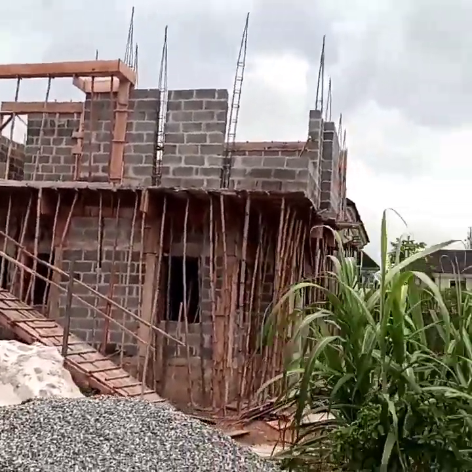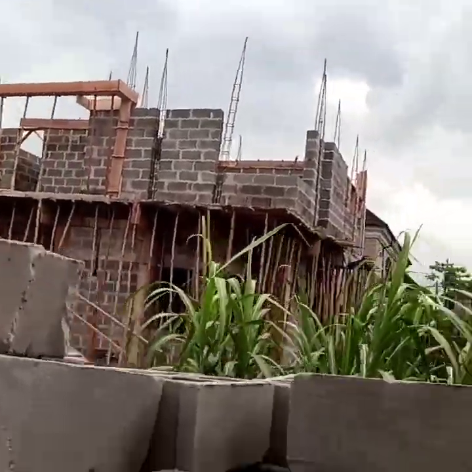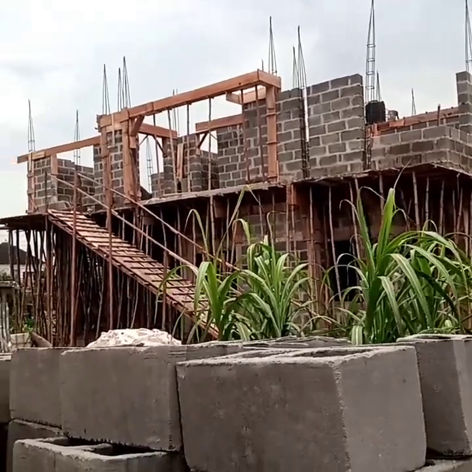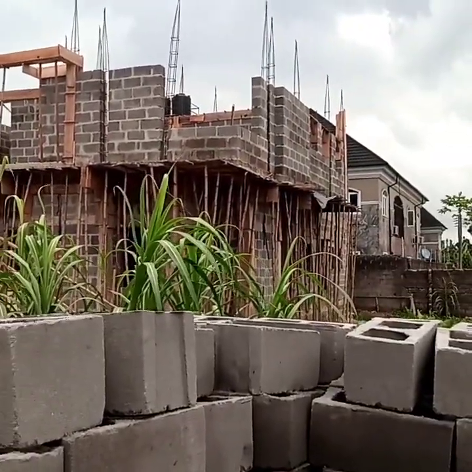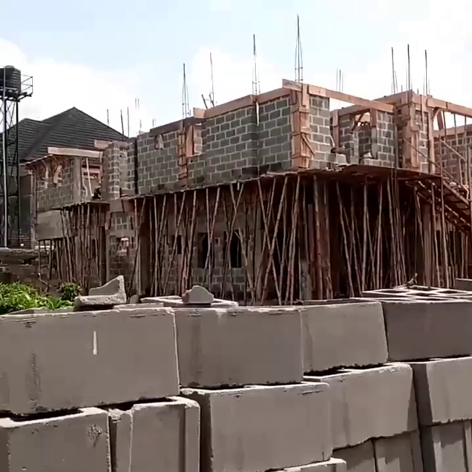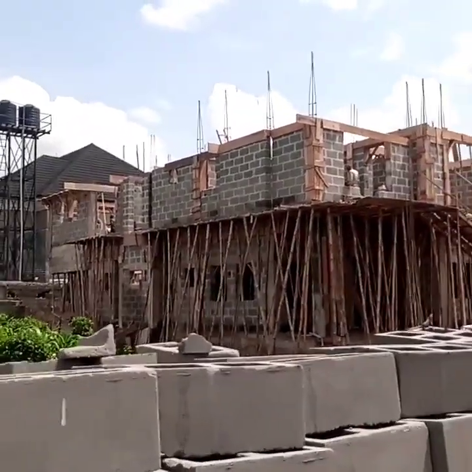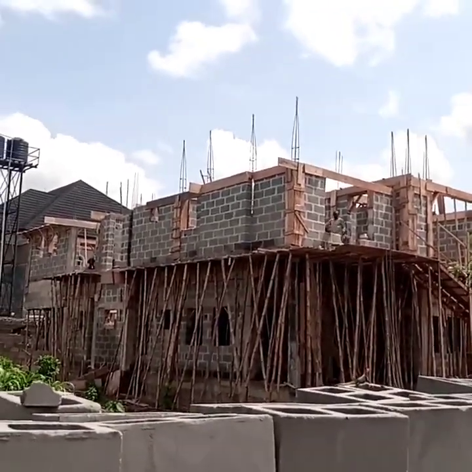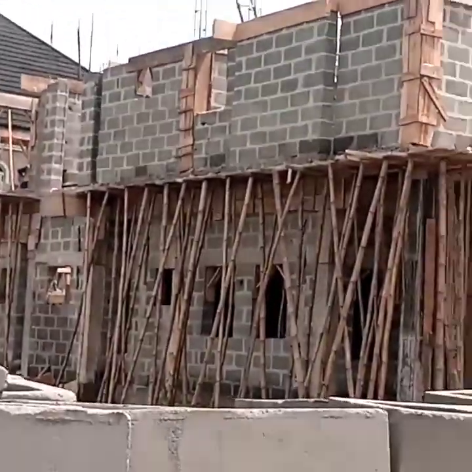If you are just coming across this video for the first time, let me use this opportunity to introduce what you are seeing directly on the screen, what you are watching. This is a 5-bedroom duplex apartment with a penthouse.